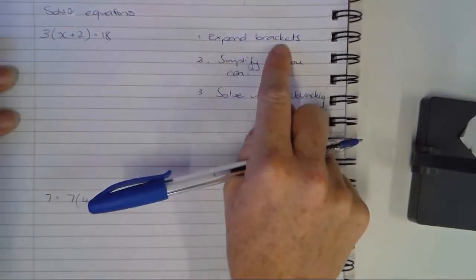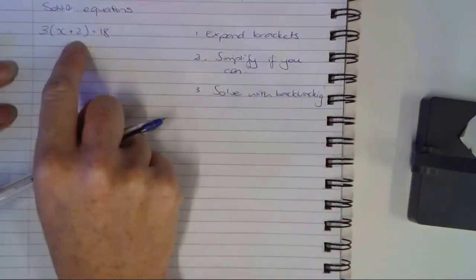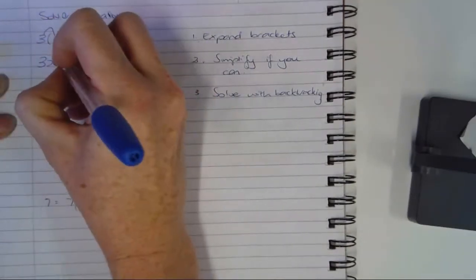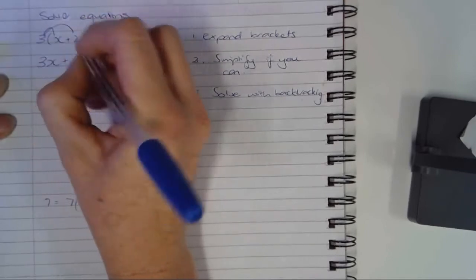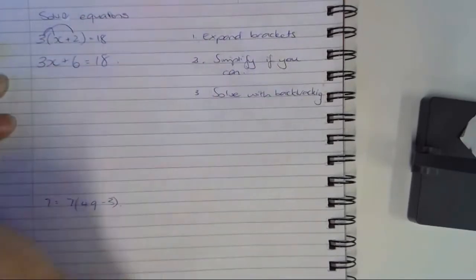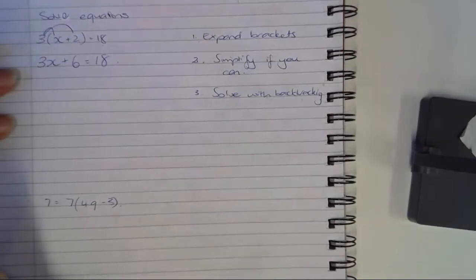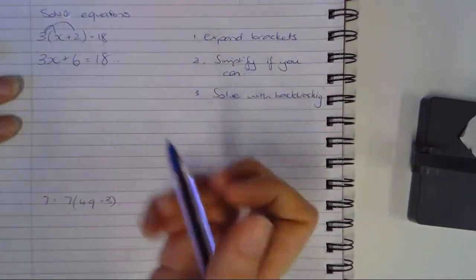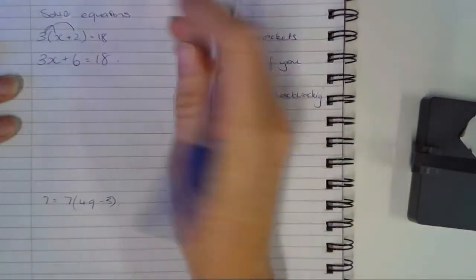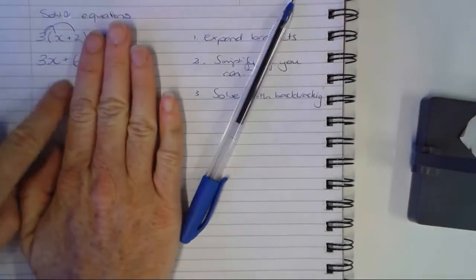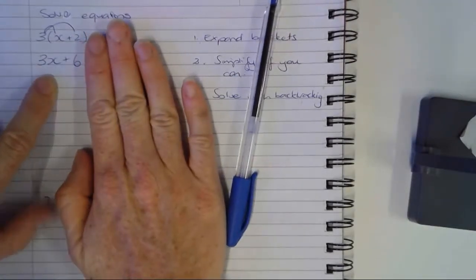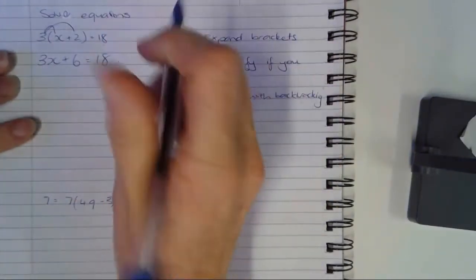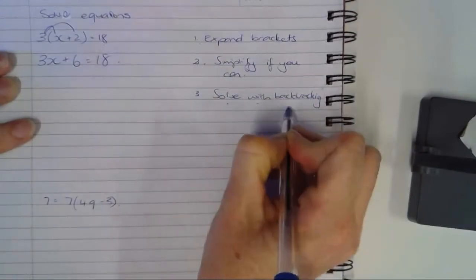So the first step is to expand the brackets on this side. Okay, so 3 times x, 3x, plus 3 times 2 is 6, equals 18. I did notice some people were doing this naturally with some other expressions prior to this, so that's fine too. Now I simplify if I can. Now if I look at this part, all my like terms are together anyway, so there's no extra x's, there's no extra numbers, so I don't have any work to do there in this example. Now I just do my solving with backtracking.